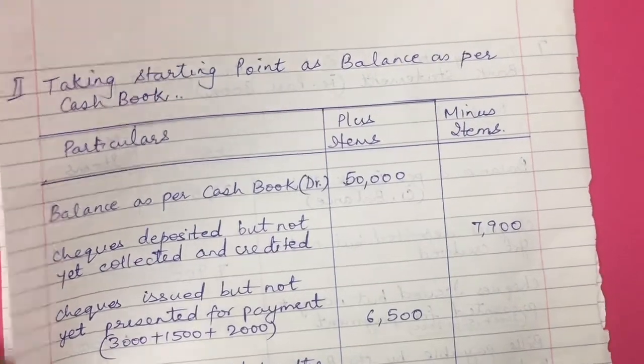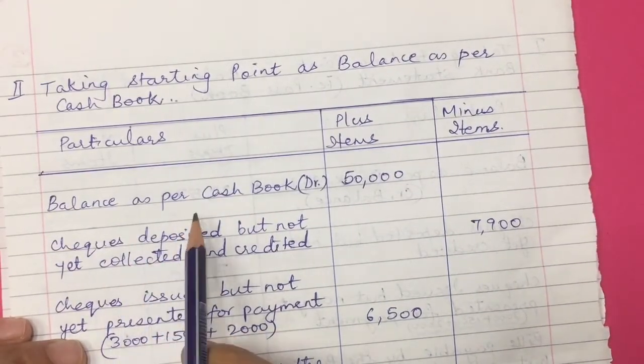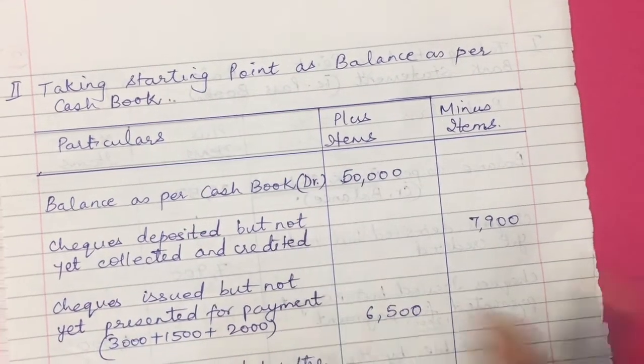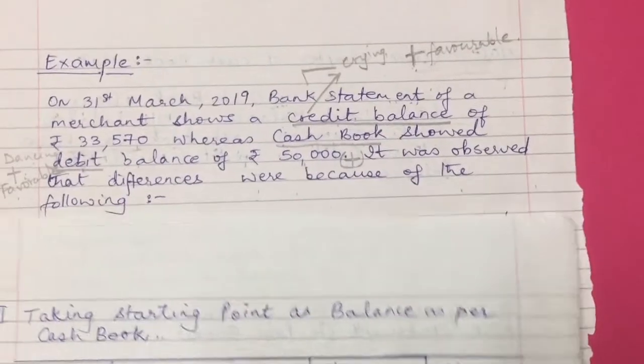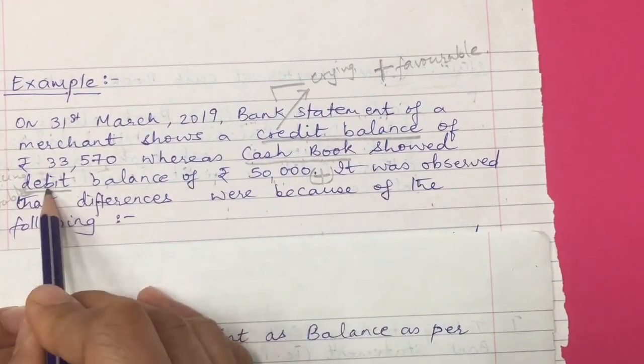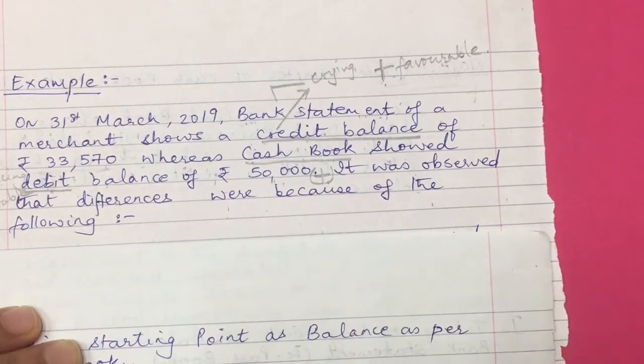Now I will take another method where I start with balance as per cash book. That was balance as per passbook as the starting point. Now in this case I have taken the starting point as my cash book. In the question itself it is given that balance as per cash book was 50,000, a debit balance, so it will be under the plus item.